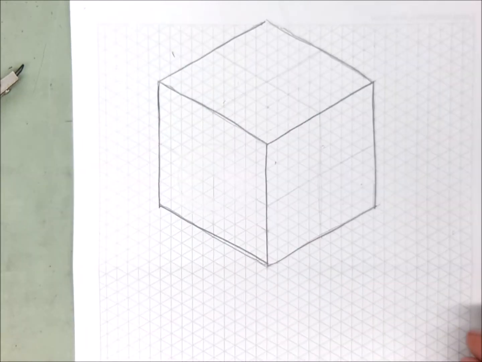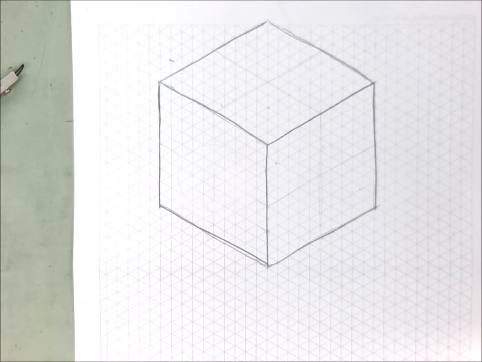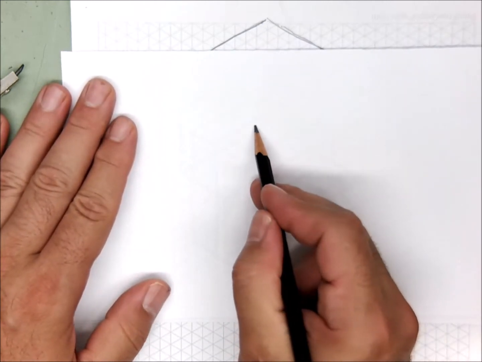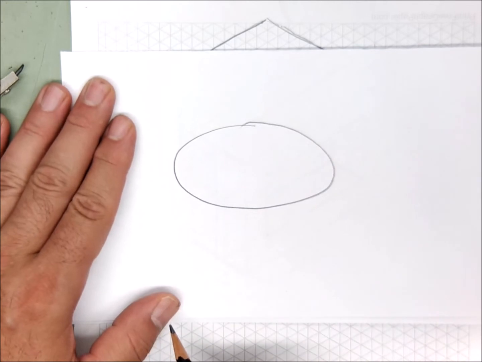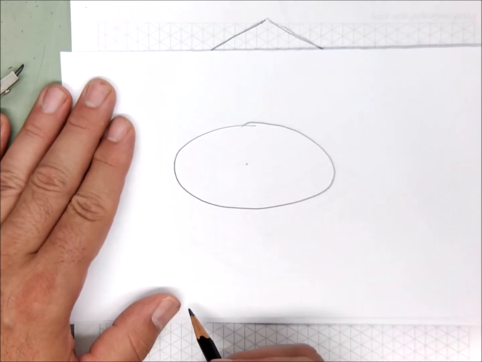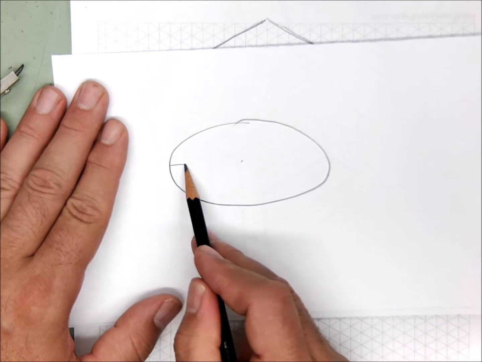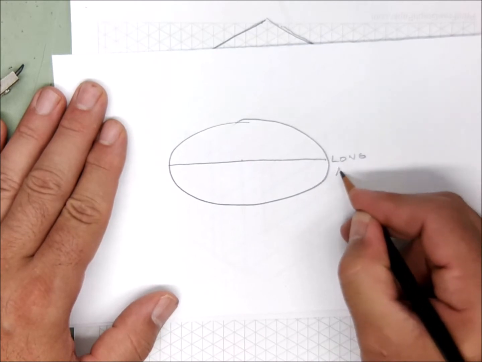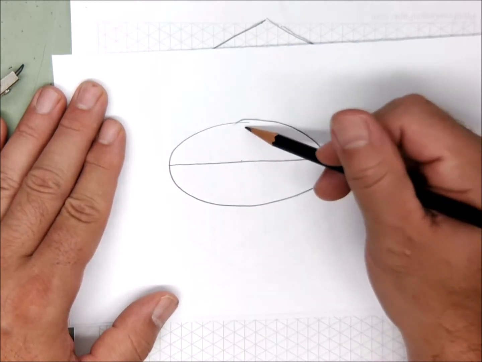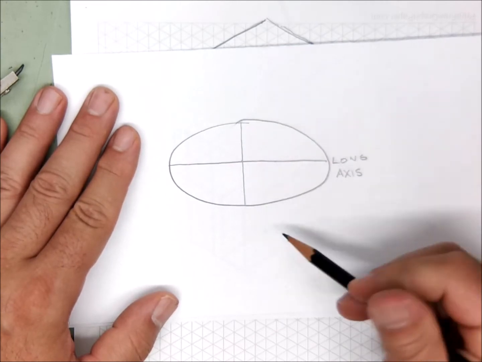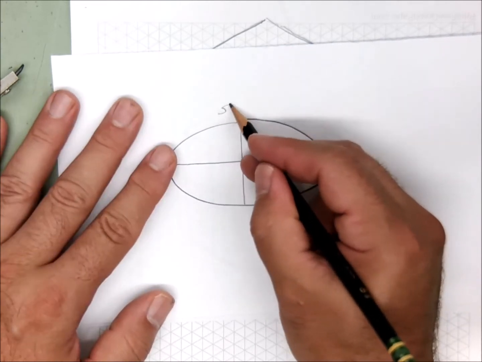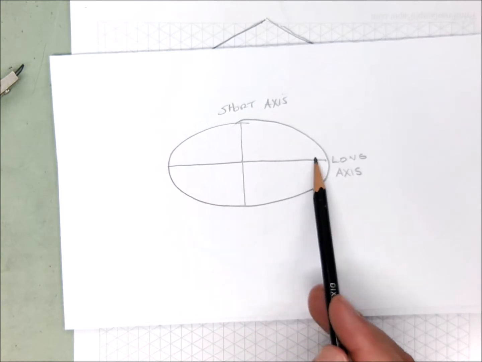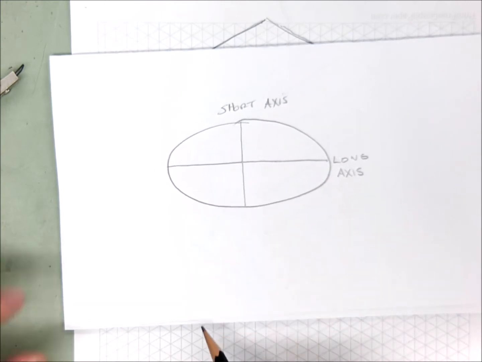The secret to understanding how to make this is you have to know a little bit of vocabulary about ellipses. And an ellipse has 2 measurements. Okay, it's got a center point typically, but it also has 2 measurements. And one measurement goes from the end through the center to the other end. And this is called the long axis. And it's got another dimension, or another measurement, that goes across through the center to the other side. This is called the short axis. Okay, so the ellipse has a long axis at its longest point and a short axis at its shortest point.